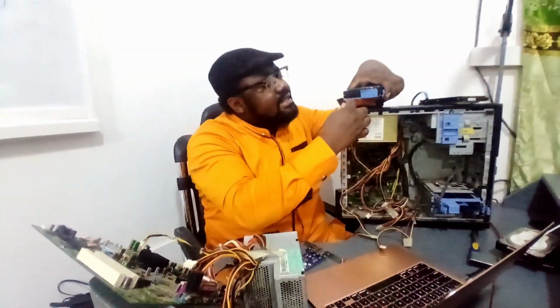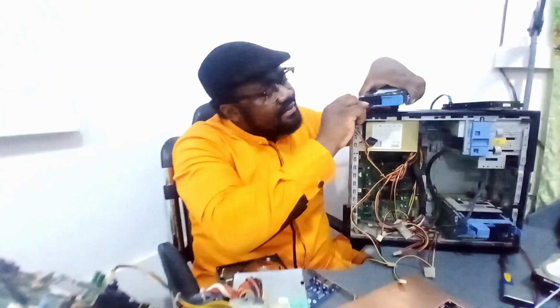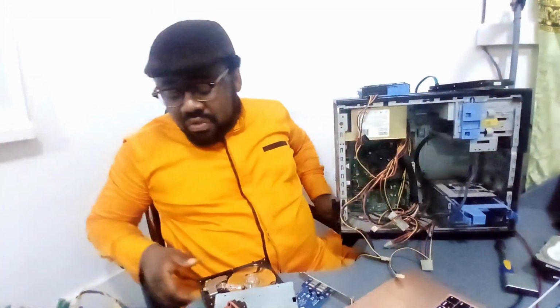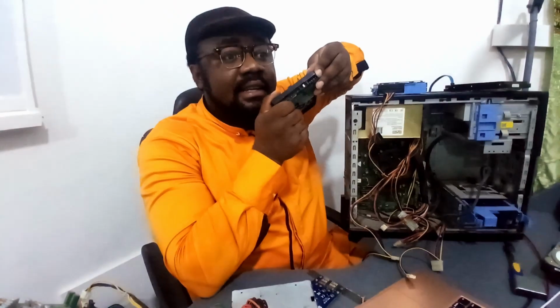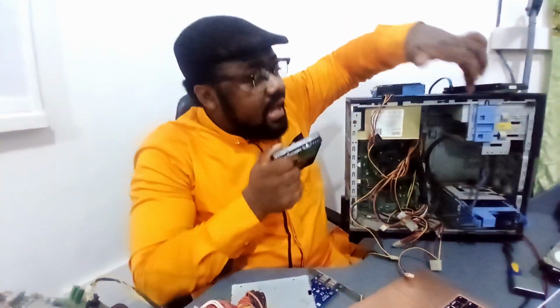The reason why this hard drive is a SATA hard drive is very simple. In the past, we used to use a different type of hard drive. The hard drive we used to use had a different power port here. You see the port here? This is what we used to use on older hard drives.